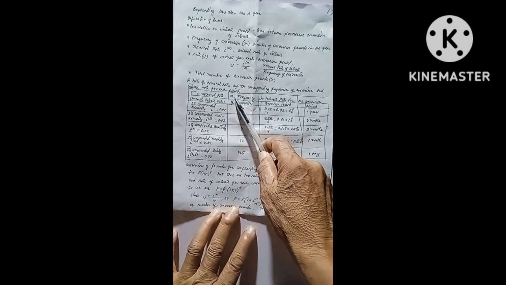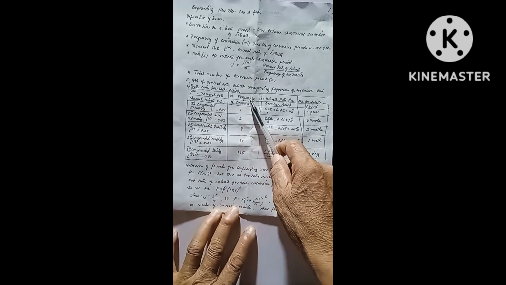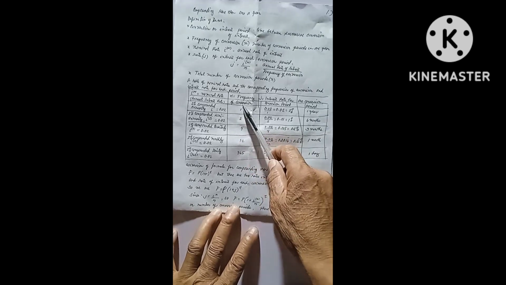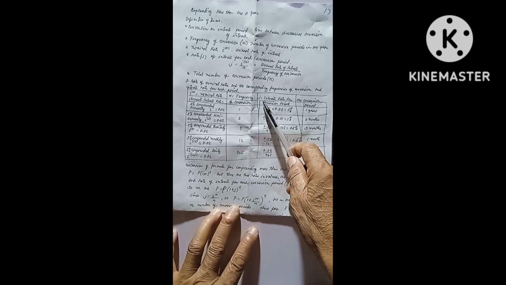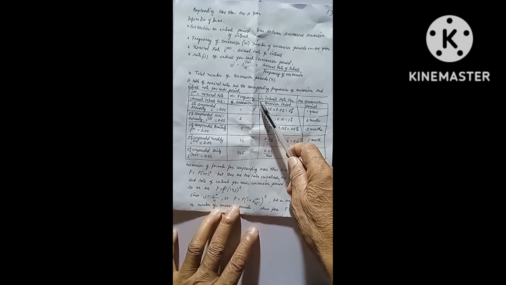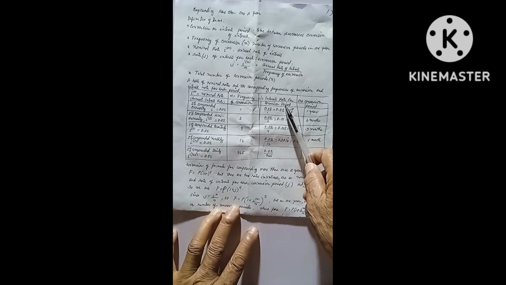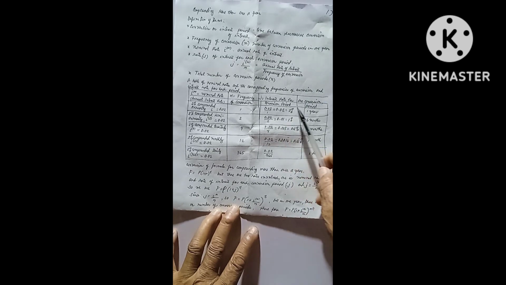We have also M, that is the frequency of conversion or number of conversions per year. We have J, that is the interest rate per period or per conversion period, and the length of one conversion period.